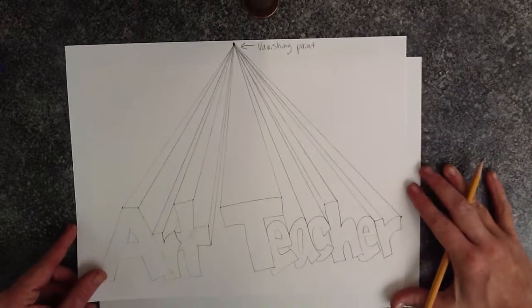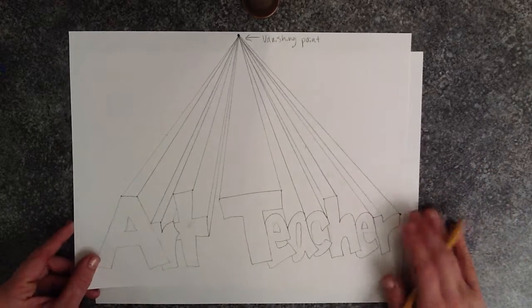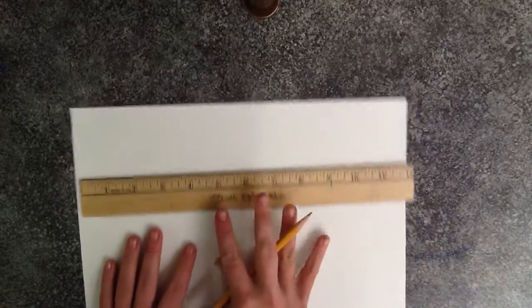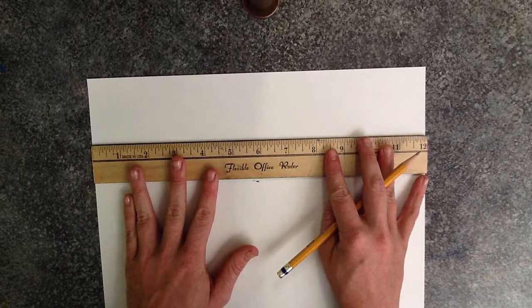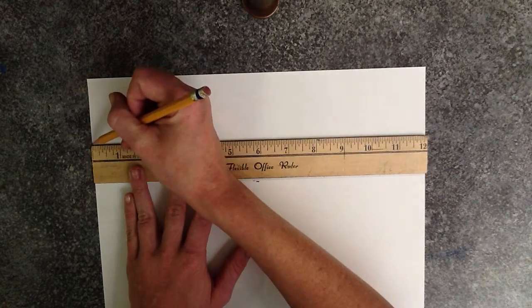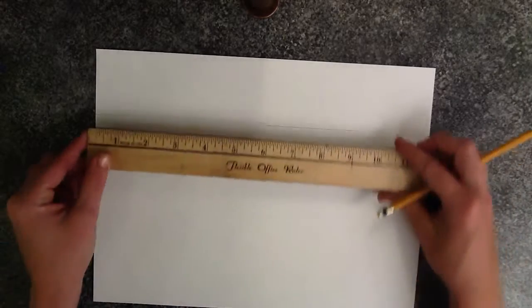Now I'm going to show you how to do this when you draw a city or a landscape, because it's very similar, but a little bit different from drawing a name. So, what I'm going to do first is draw my horizon line. The horizon line needs to go straight across the middle of the page. So I need to line up my pencil or my eraser lightly on a line that goes straight across the page. That line is not crooked. You gotta line it up with the ruler so it goes straight across your page.